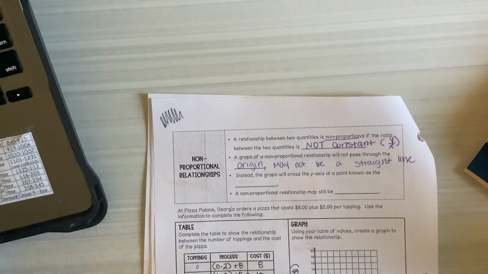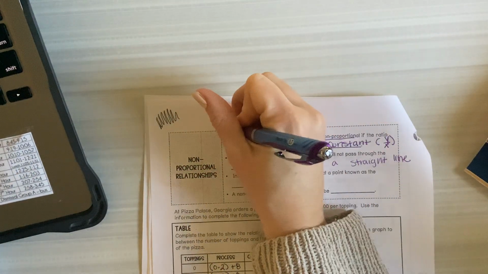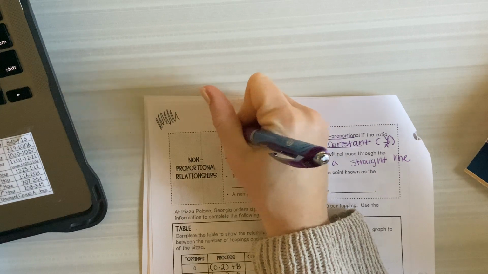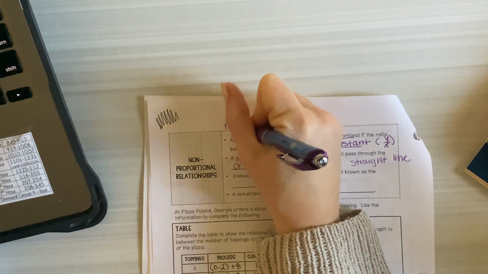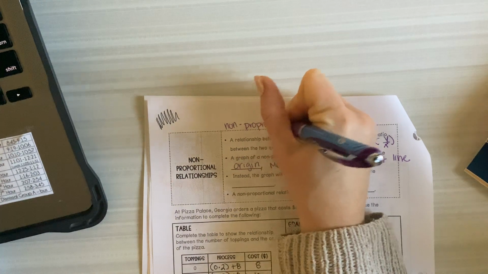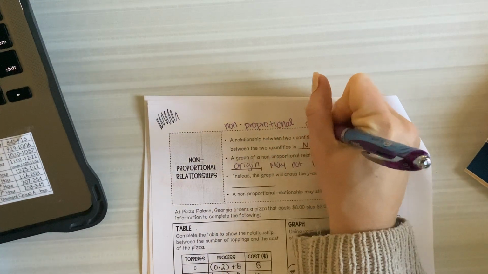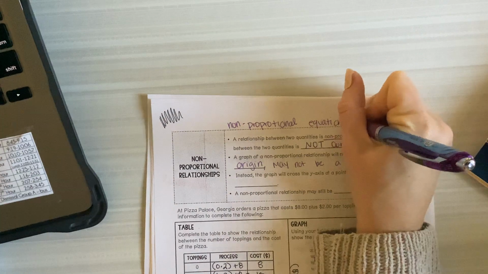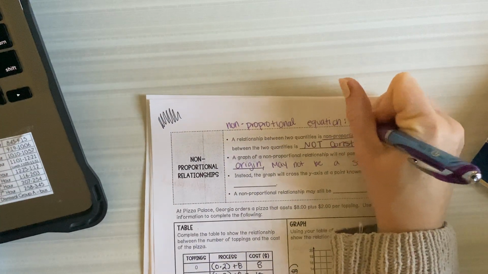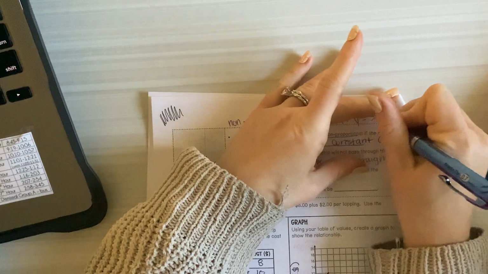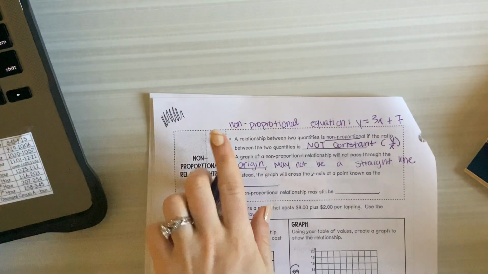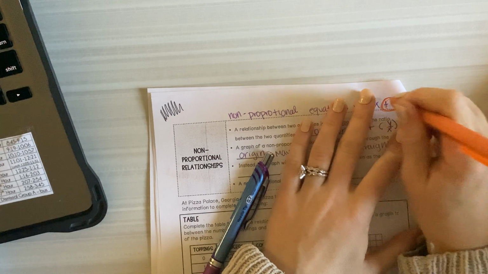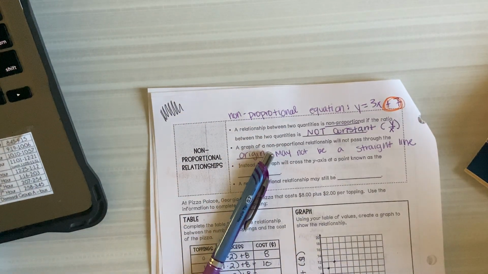And then we're going to skip these two down here. Then at the top, I want you to include that a non-proportional equation might look something like y equals 3x plus 7. If I am adding or subtracting something on the end, it is not proportional. Right, and that is it.